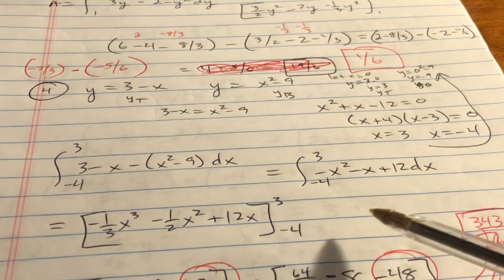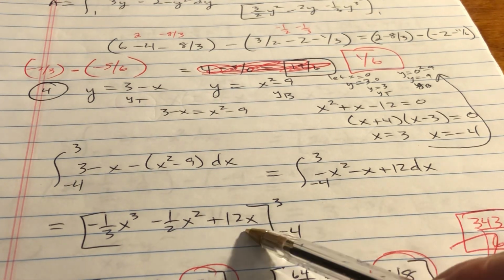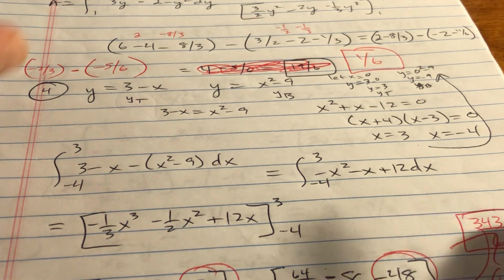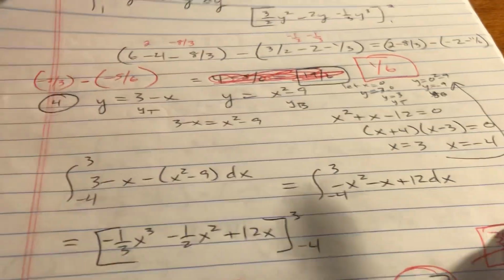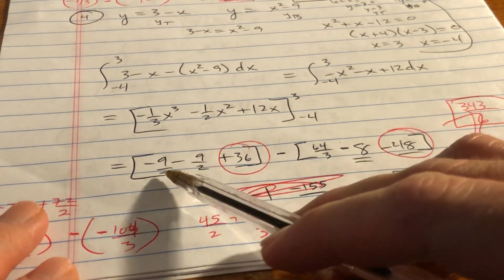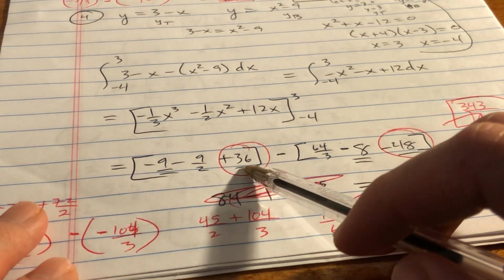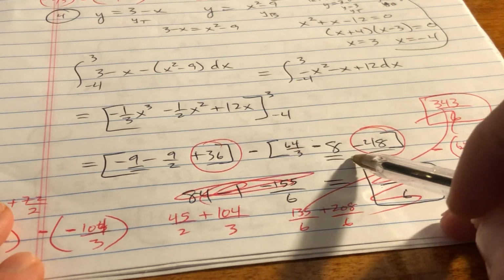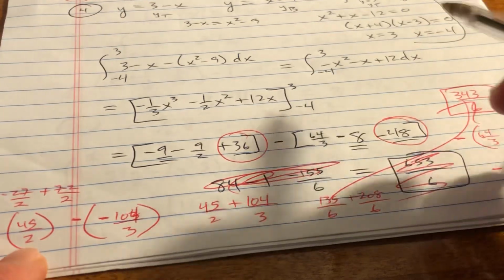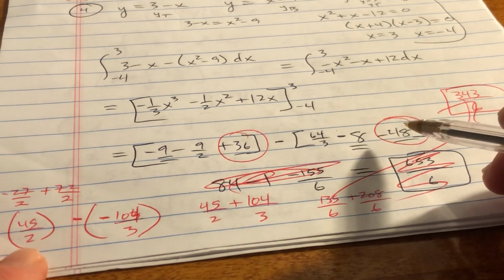1 power up divided by the new power. Plug 3 in for x. Plug negative 4 in for x. All right, so again, don't know what my issue is here.